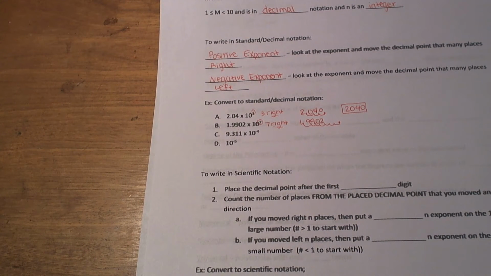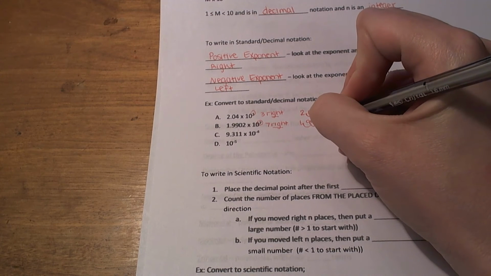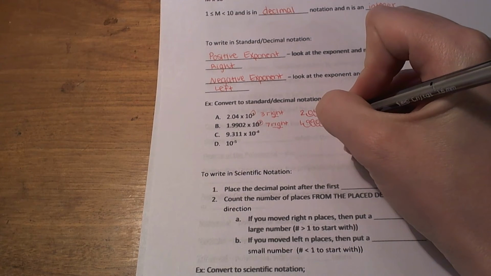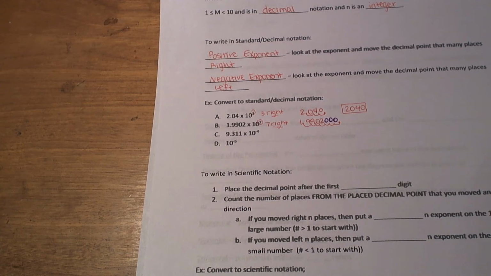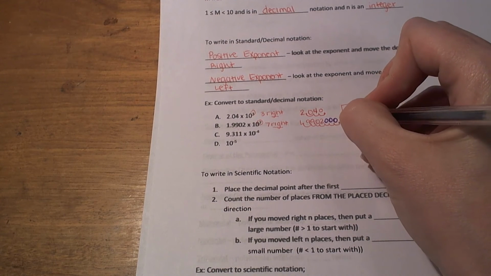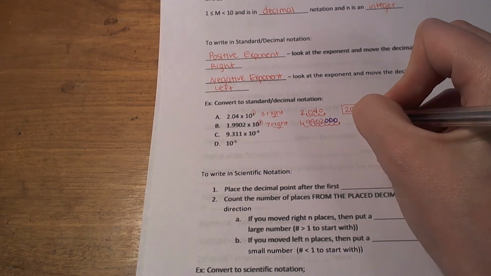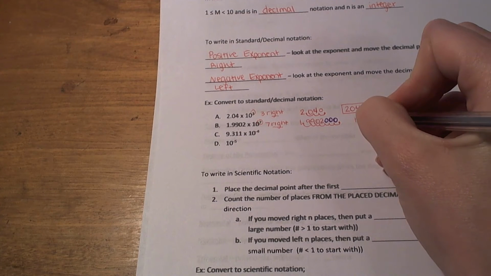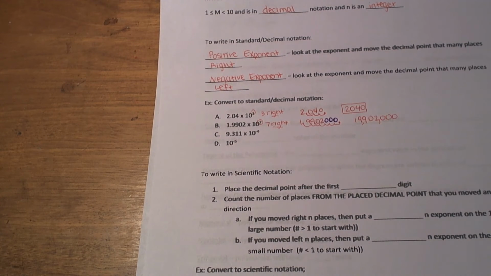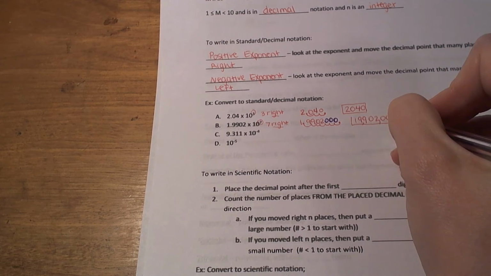In all of those places that are blank counting, you fill in with zeros. And so we now have 199020000. And this is your answer.